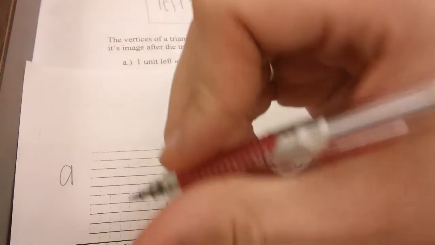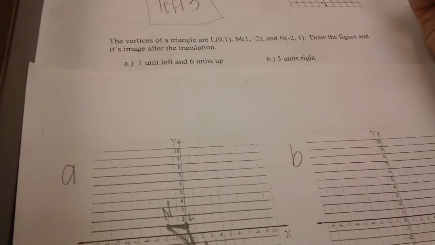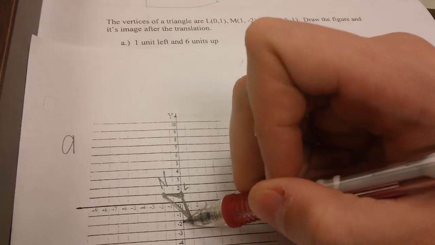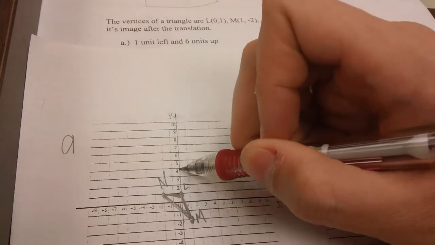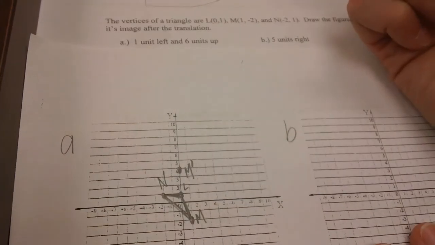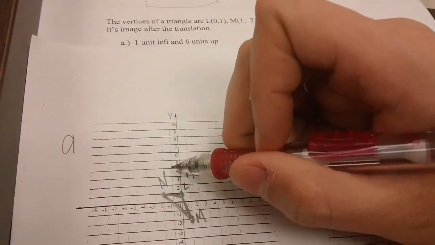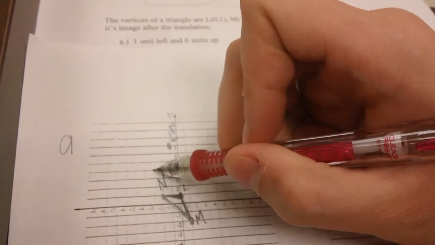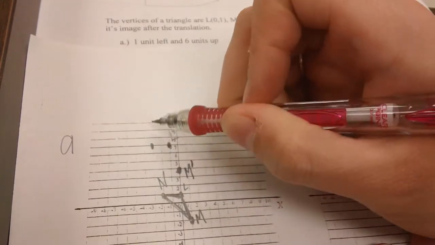Alright, so here's my original triangle. And I'm going 1 unit left and 6 units up. So 1, then 1, 2, 3, 4, 5, 6. This is my new M. We put a little apostrophe by it to show that it's the image. That's my new L, so it's L apostrophe. And the same for N, apostrophe to show that it's my image.